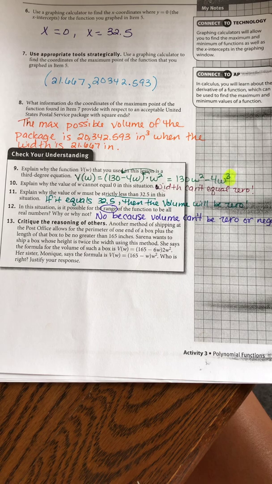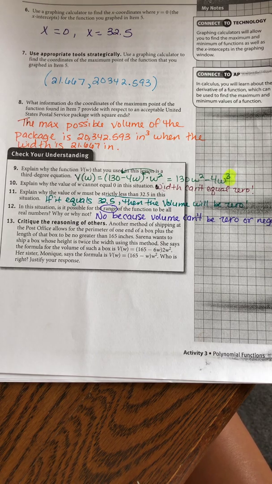Number 13, it says another method of shipping at the post office allows for the perimeter of one end of a box plus the length of that box to be no greater than 165 inches. Serena wants to ship a box whose height is twice the width using this method. She says the formula for the volume of such a box is V of W equals 165 minus 6W in parentheses times 2W squared. Her sister Monique says the formula is V of W equals 165 minus W times W squared. Who is right? Justify your response.